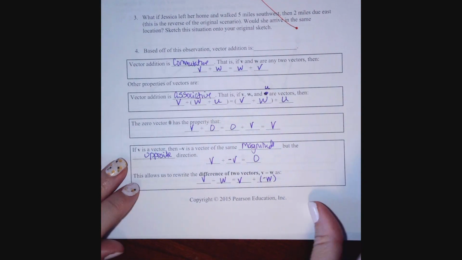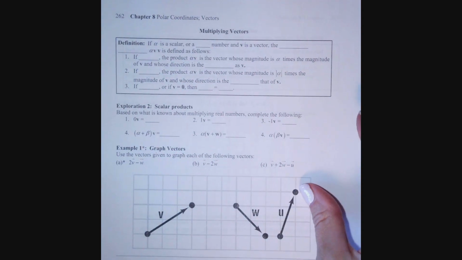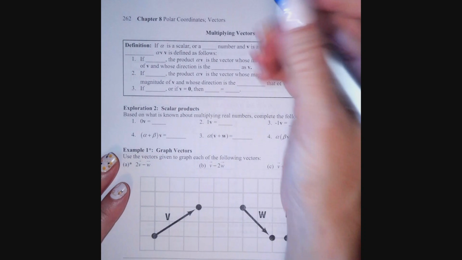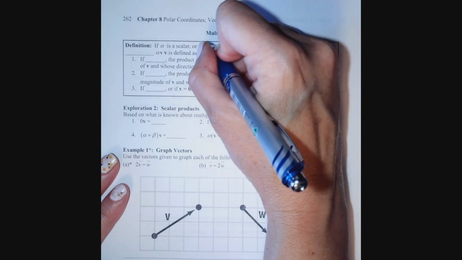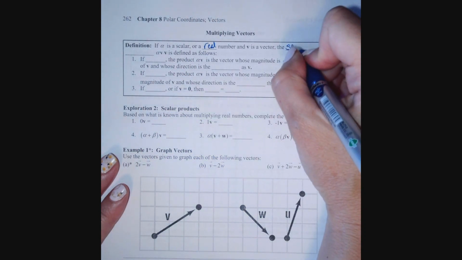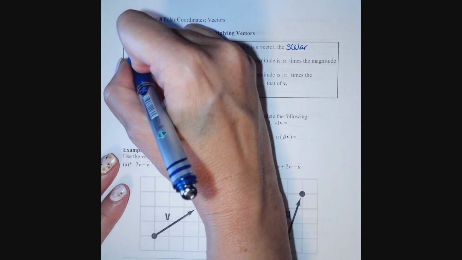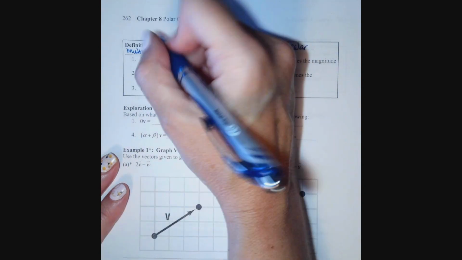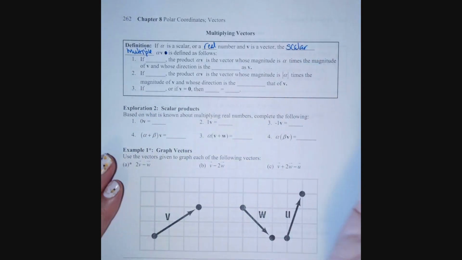Now what about multiplying vectors? If I want to multiply a vector times a scalar, or basically just a number, and I have the scalar alpha, so my scalar is a real number, and v is a vector. The scalar multiple alpha v is defined, and there's another typo. I wish I could get all these out for us.